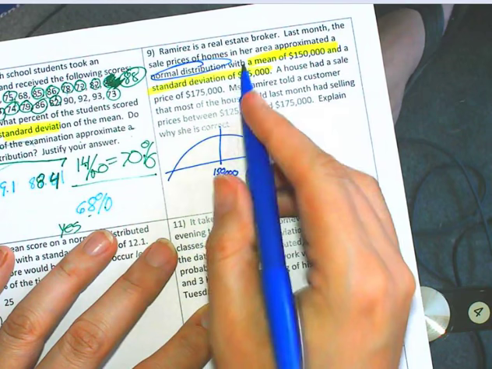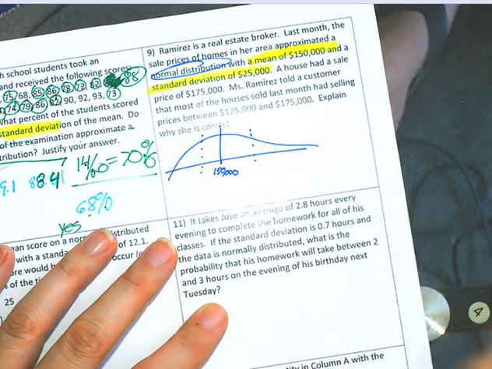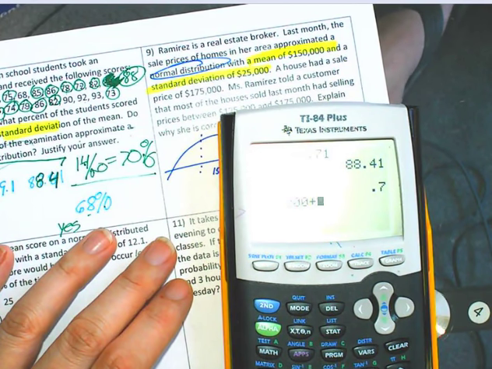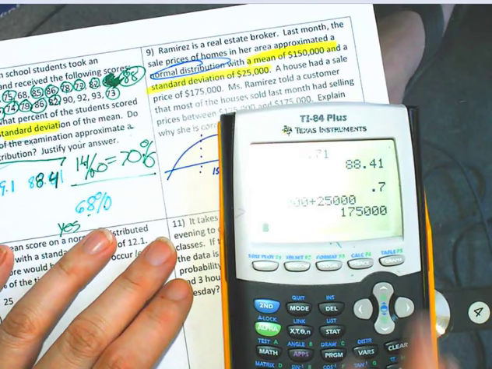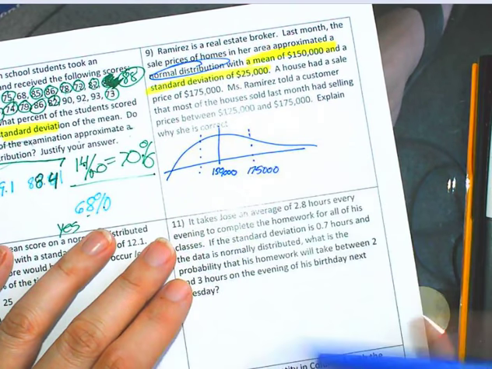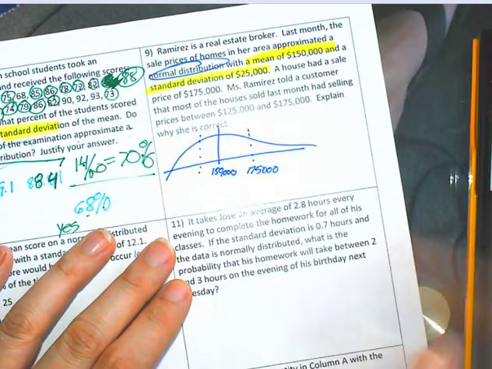Standard deviation is 25,000. So let's just go one out. 150 plus 25,000 gives me 175. And then below, 150 minus 25 is 125.